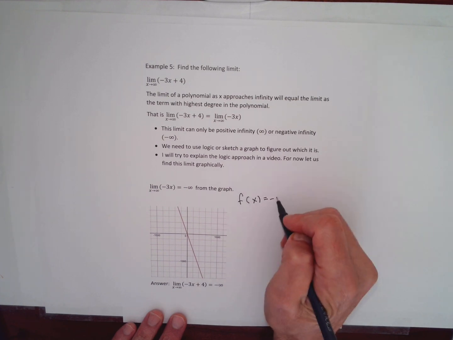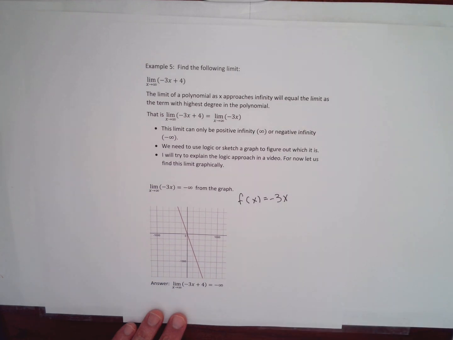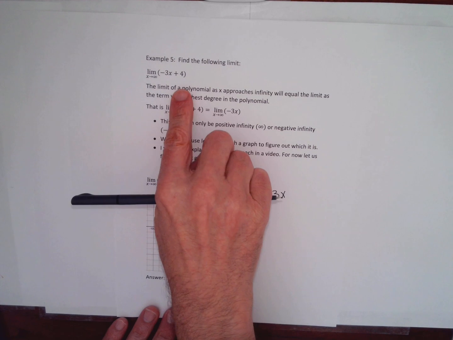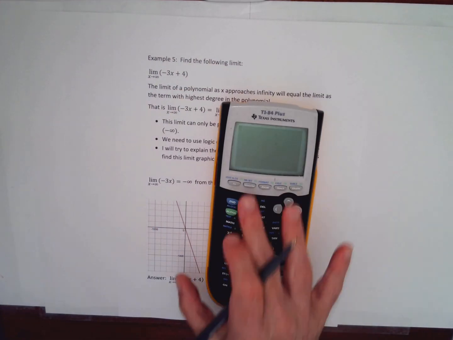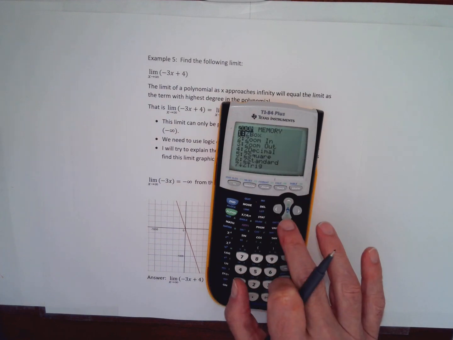It's actually the graph of f of x equals negative 3x. I don't know why I got so heady here. But anyways, let me just graph it on this calculator. This is getting silly. This is not that important of a skill. So let me sketch the graph of negative 3x plus 4. Go to a zoom standard.